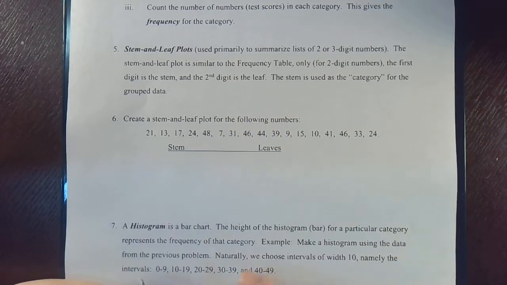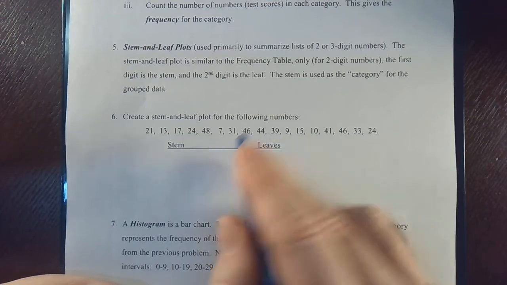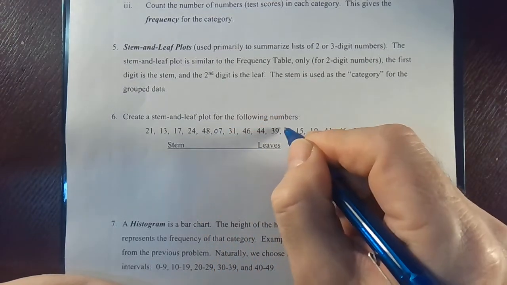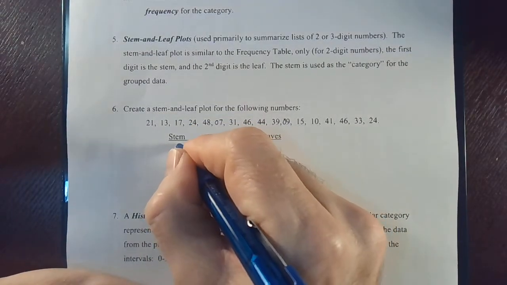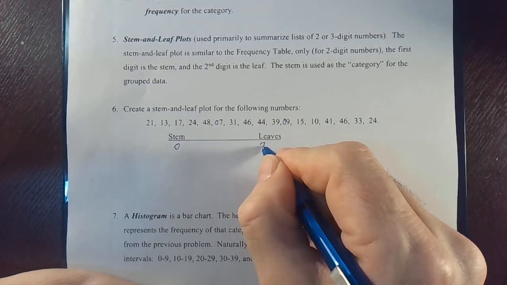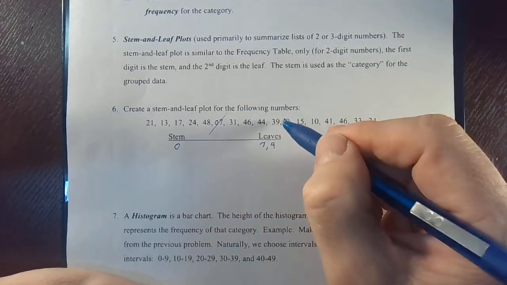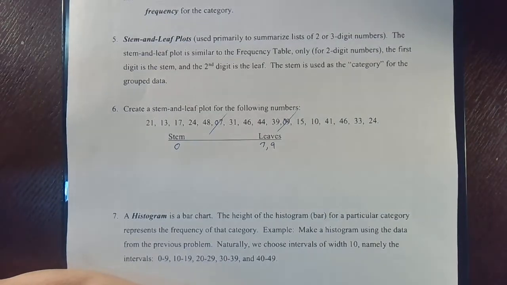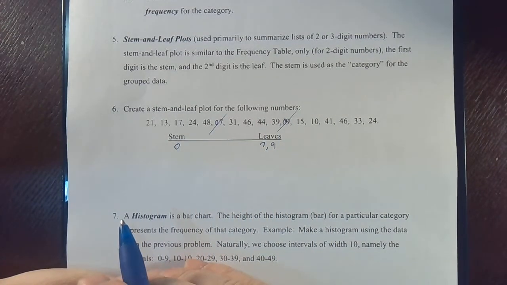Okay, so for our stems, let's make a note that we have 2 single-digit numbers. Let's call 7 a 0, 7 and call 9 a 0, 9. So now we can use that 0 as a stem, and the leaves would be 7 and 9. We have a 0, 7 and a 0, 9, and I'm going to mark them out each time I write them down to make sure I get all of them.